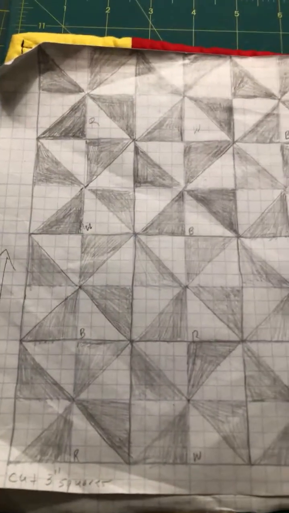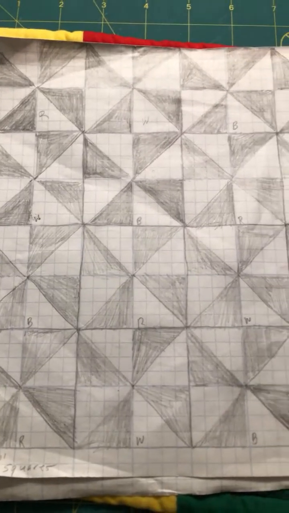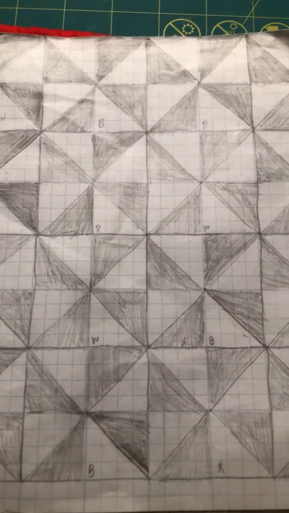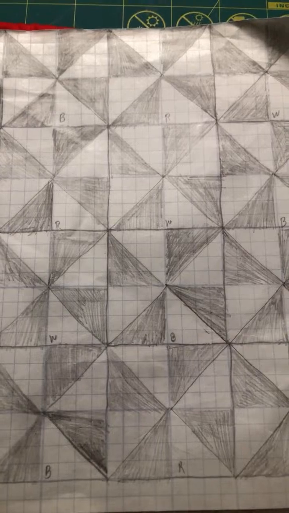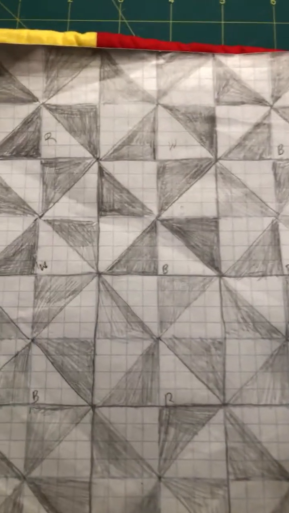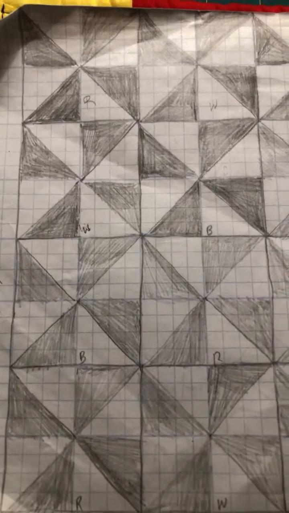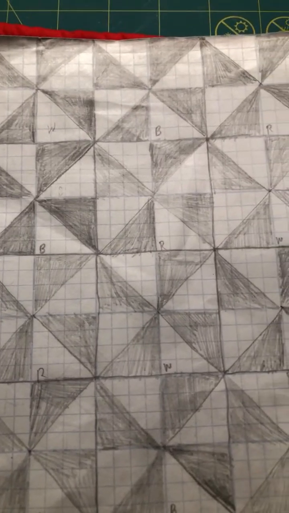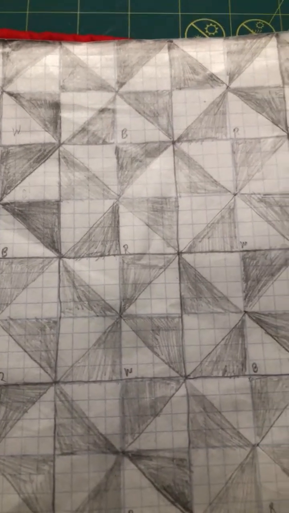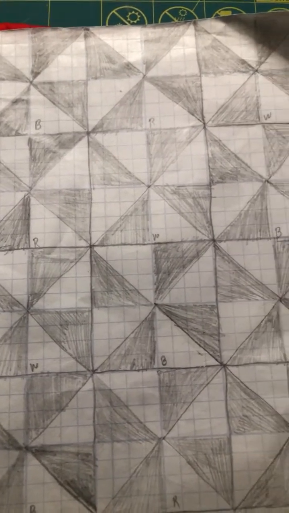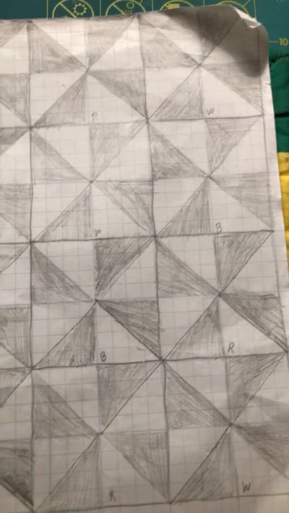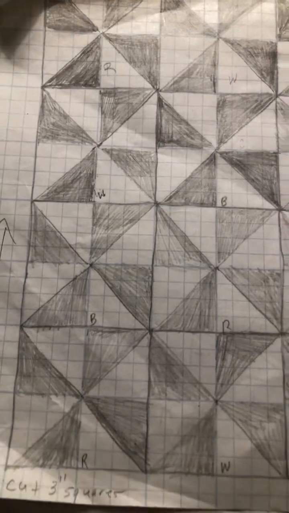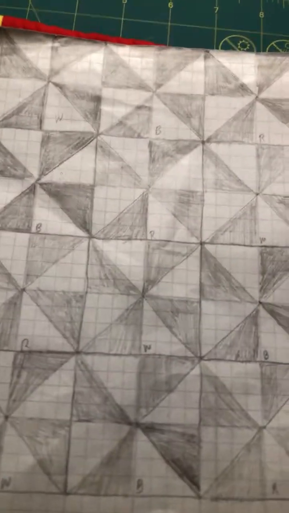And so this is my graph paper where I've drawn out a bunch of pinwheels. And this is how I do my quilting designs. I just draw it out on paper. Then I will go and give each print a number, and then I will calculate how many squares, how many half square triangles, and then I will go from there as far as determining how much fabric I need of each print. So this is my graph paper where I've designed out some pinwheels for a pinwheel quilt project.